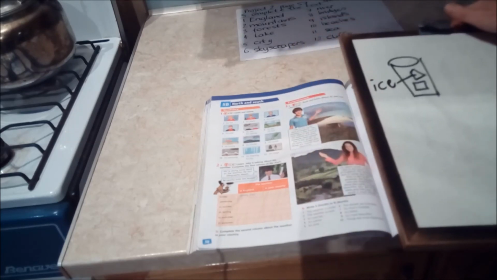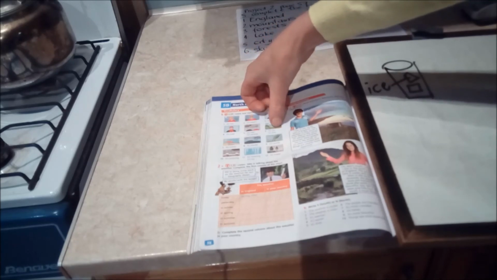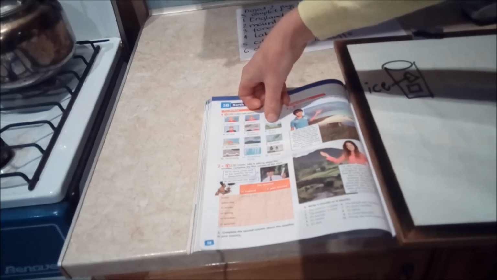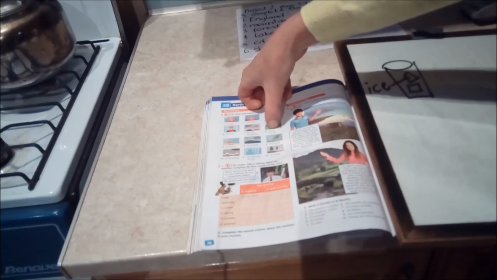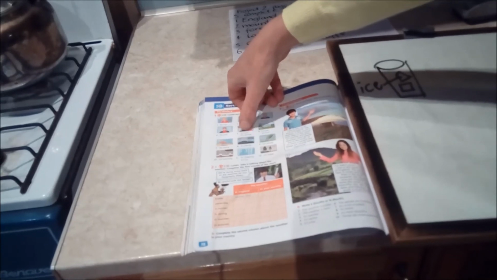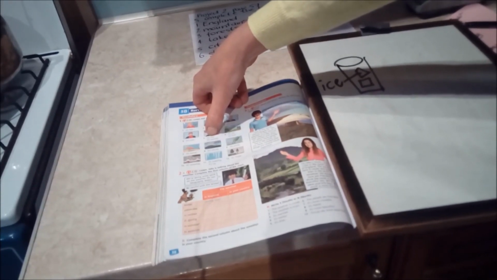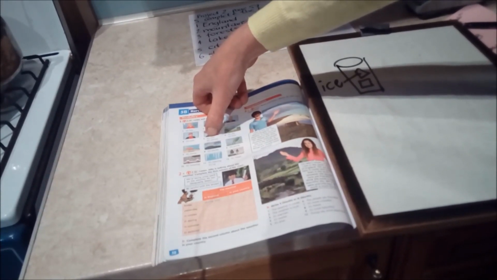Numbers 5 and 6 are opposite. When it's raining, it's wet. And when it isn't raining, it's dry. So, which animal lives in a pond or a lake and likes being wet?